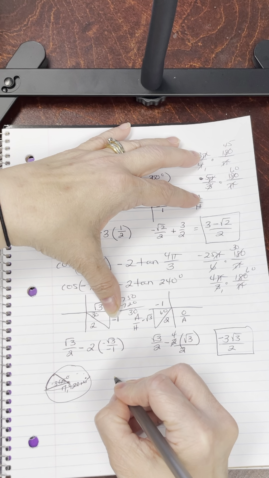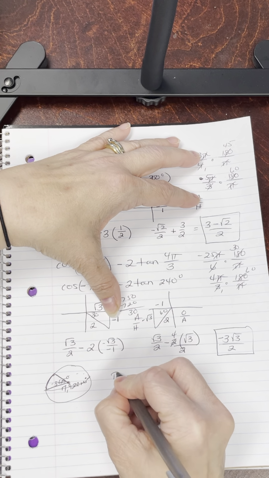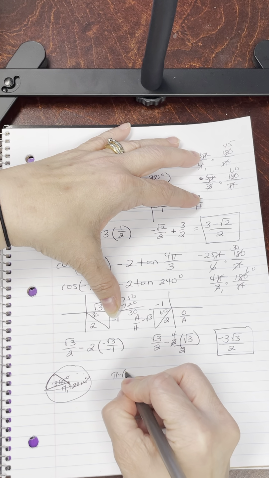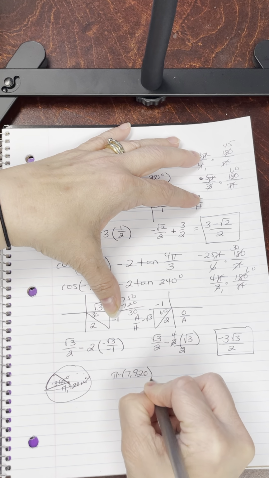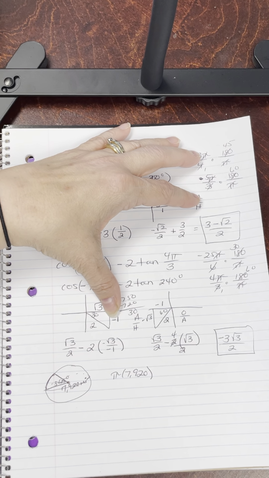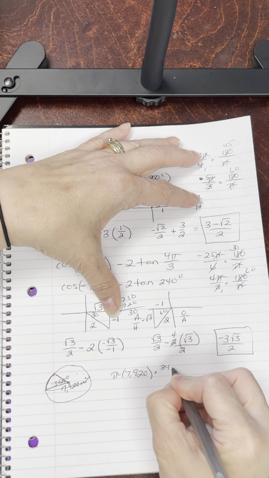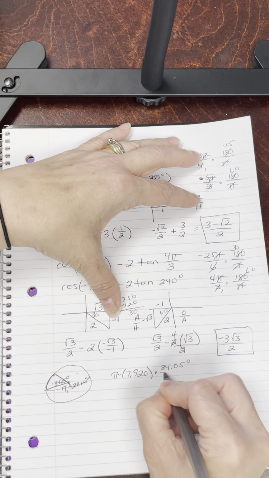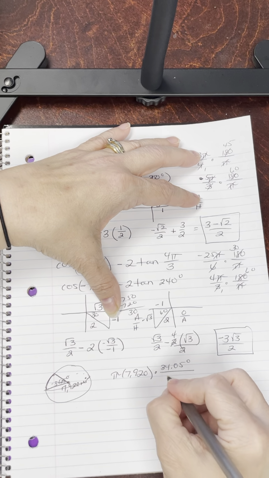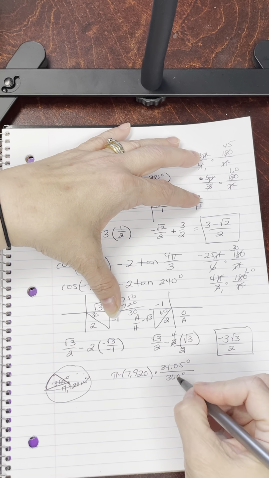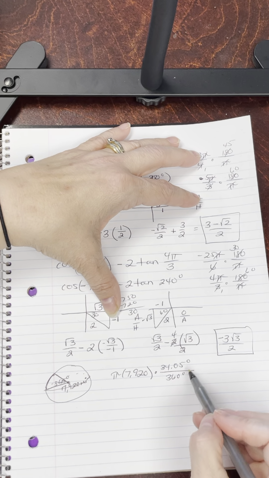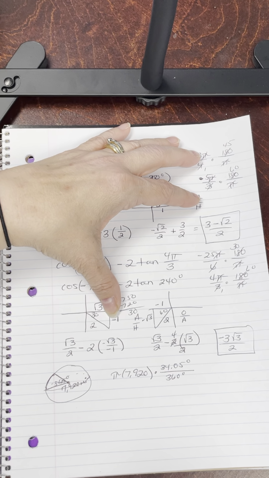So the distance around a circle is circumference, and that's pi times diameter. The diameter is 7,920. But do I want the full circle? I only want 34.05 degrees out of, and the total for the whole circle would have been 360. So the fraction piece that I want is what this would divide out to be.